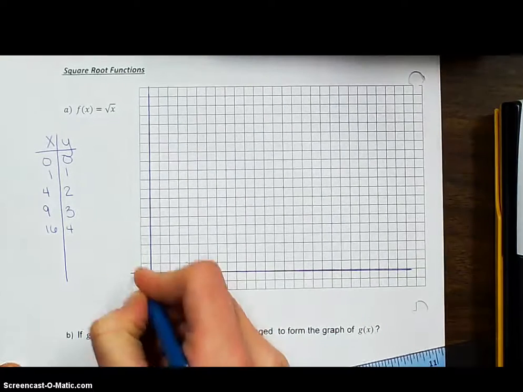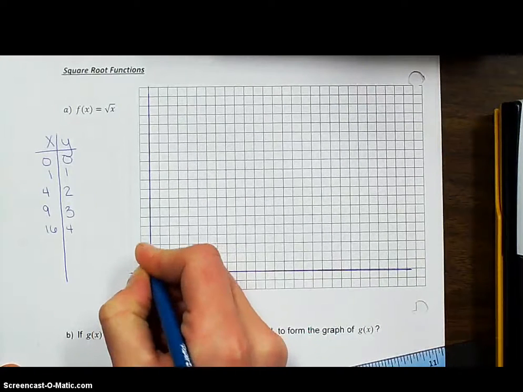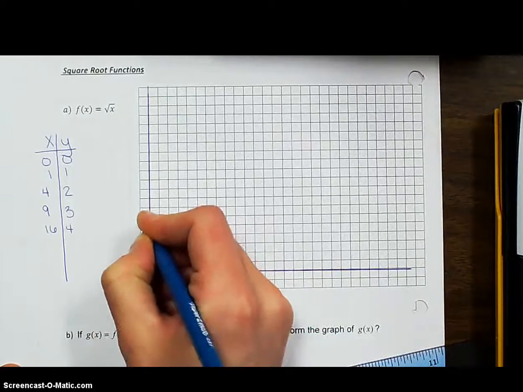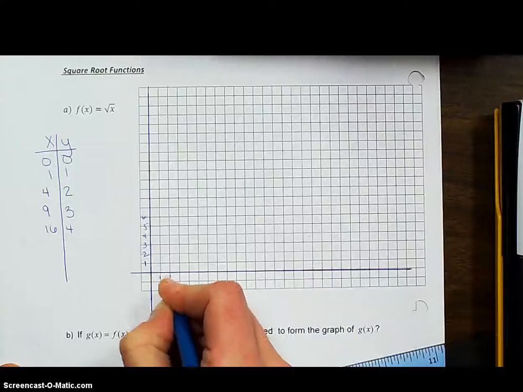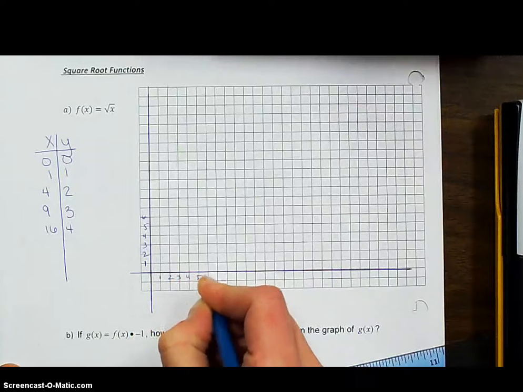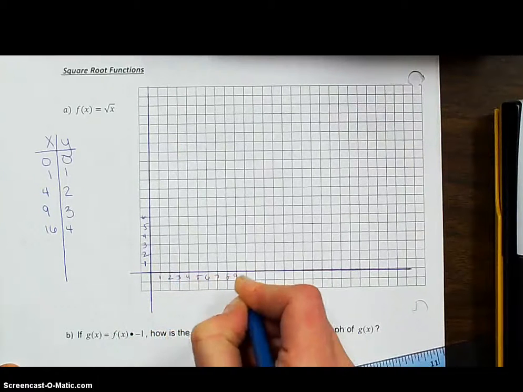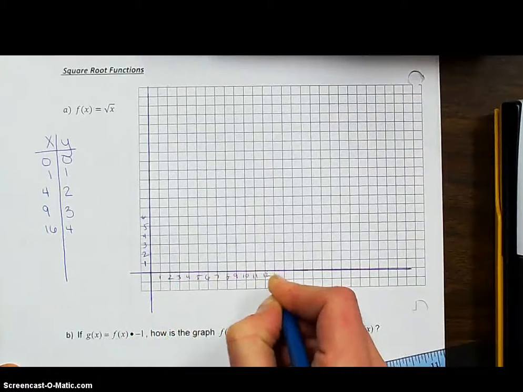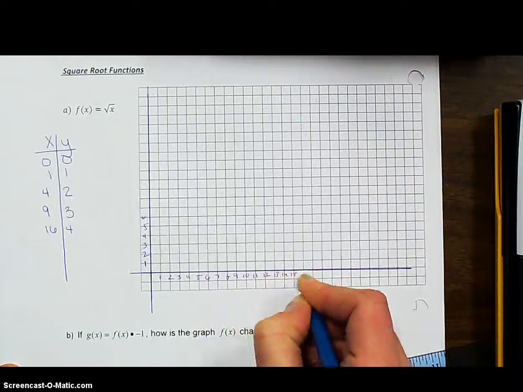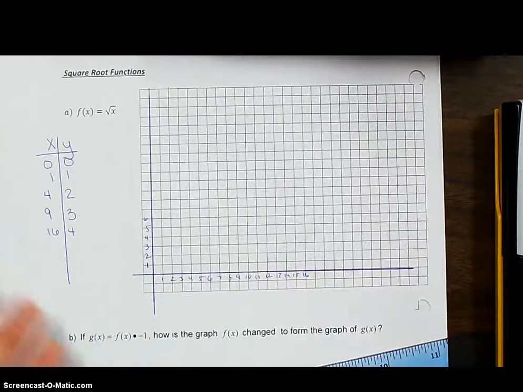But I already did it, so I'm going to start here. So this is 1, 2, 3, 4, 5, 6. 1, 2, 3, 4, 5, 6, 7, 8, 9, 10, 13, 14, 15, and I stopped at 16, so I'm going to stop there.